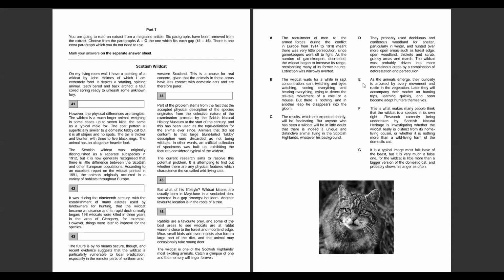Sir, because this paragraph ends talking about habitats, and paragraph D starts like they probably used the deciduous and coniferous woodland for shelter. Super. The shelter and the habitat. That's what I told. They are going to give a huge clue here.